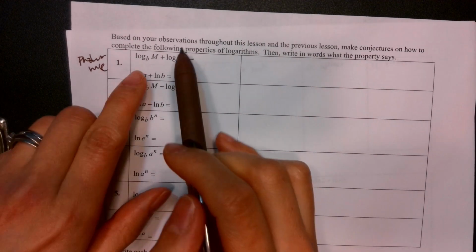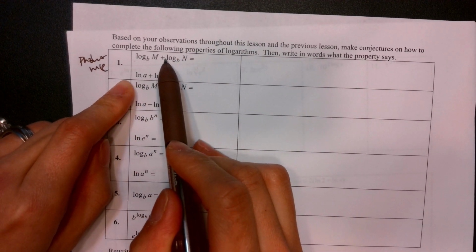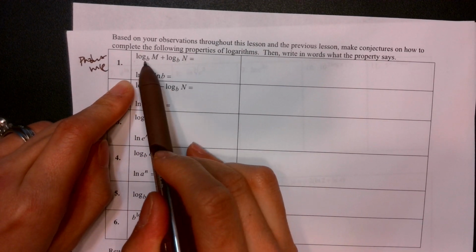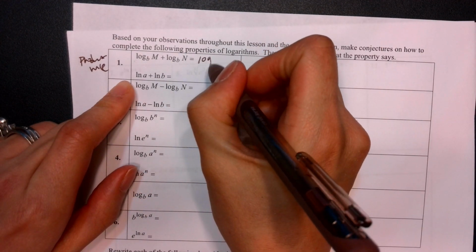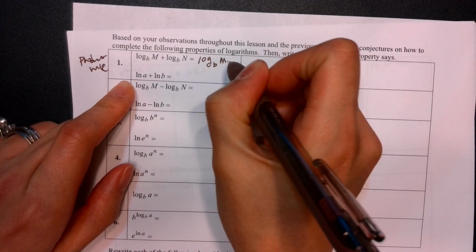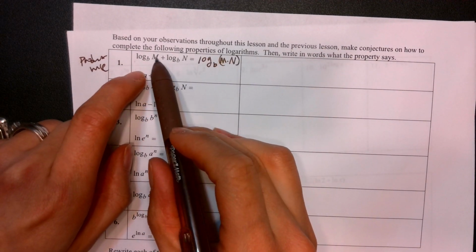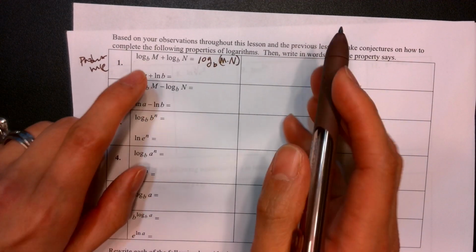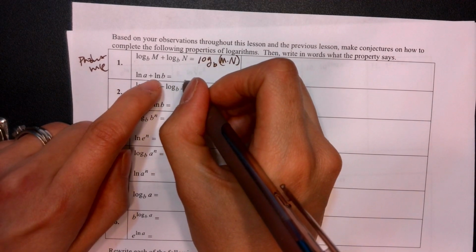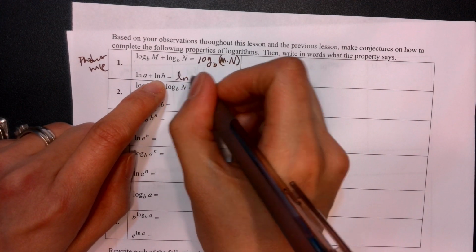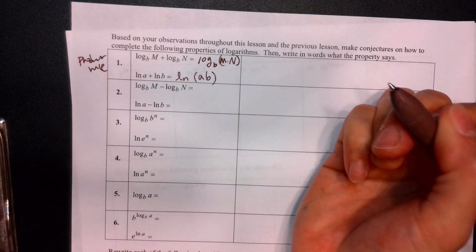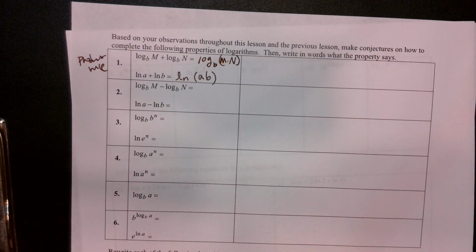So let's go. Log base b of m plus log base b of n. What's going to happen? Log base b of m times n. When you're adding two logarithm expressions, that means you're multiplying your arguments together. Same thing, if it's natural log of a plus natural log of b, that means natural log of a times b. That's the product rule.